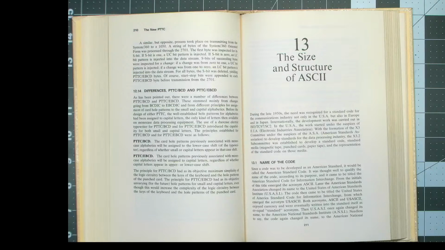The principles established for PTTC BCD and for PTTC EBCD were as follows. PTTC BCD: the card hole patterns previously associated with monocase alphabetics will be assigned to lowercase shift of the typewriter, regardless of whether small or capitals appear in that case shift.